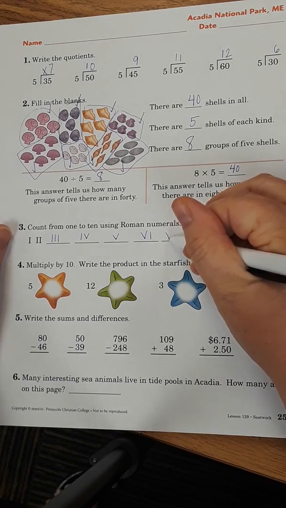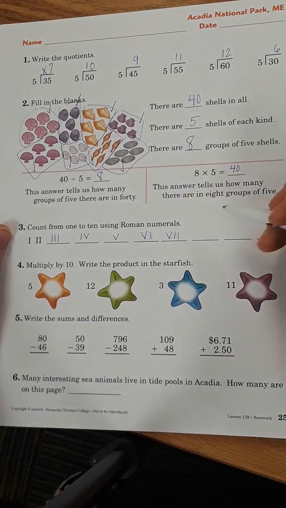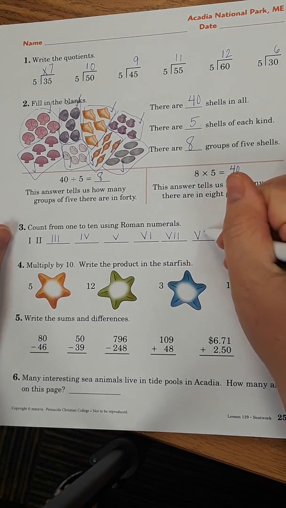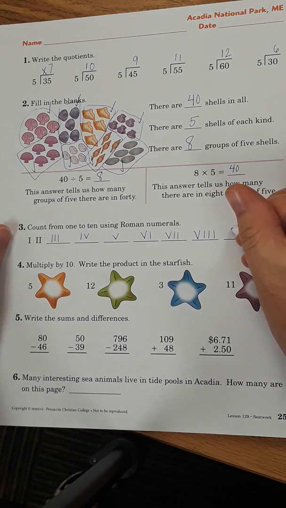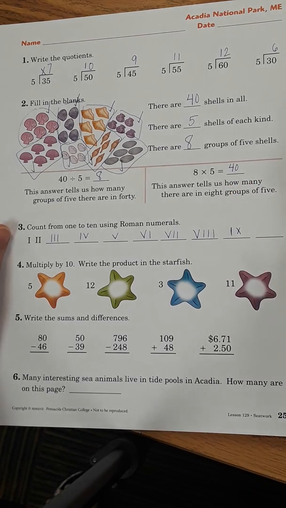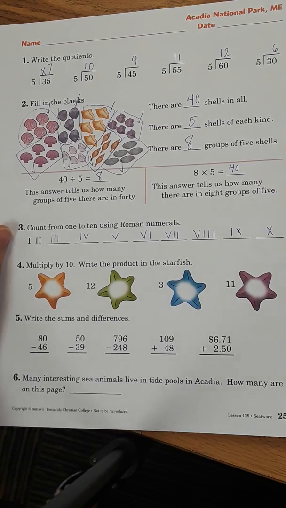And the 7, V-I-I. 8, V-I-I-I. 9. Remember, 9 is an I before the 10, and the 10 is an X. And 10 is an X.